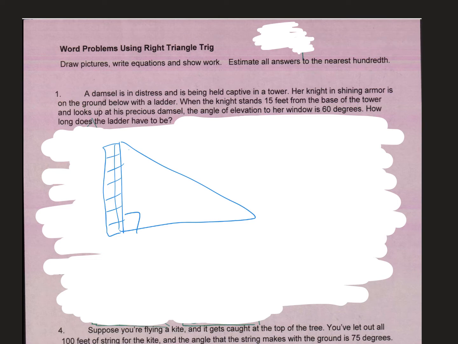Her knight in shining armor is on the ground below with a what? With a ladder. When I think about a knight down here with a ladder, what part of my triangle is the ladder? The hypotenuse, okay? Not saying we're looking for it, but good. That's good thinking. When the knight stands 15 feet from the base of the tower, Mikey, what is that? If he's 15 feet from the base of the tower. Perfect, good. I'm not picking on you.